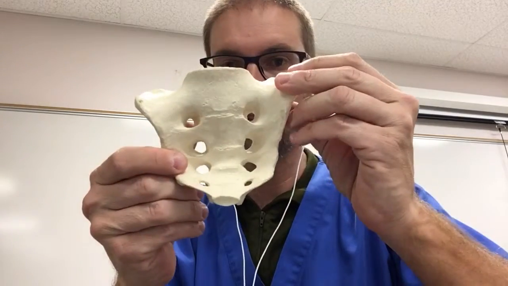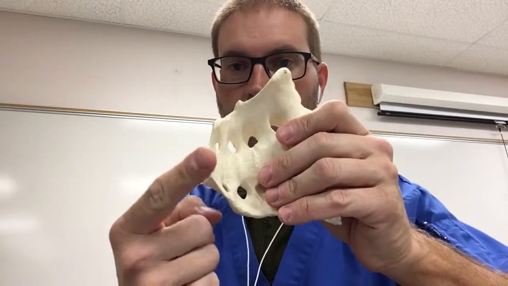So here is the sacrum, and then the coccyx or the tailbone is 4 little fused vertebrae, that kind of little nub that hangs off of that. So 7, 12, 5, 5, 4 is kind of how I remember it. So what we're going to need to be able to do is differentiate between a cervical, thoracic, and lumbar vertebrae.